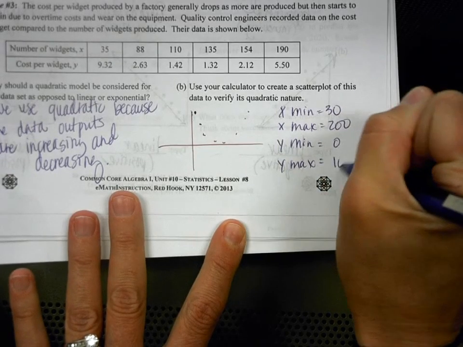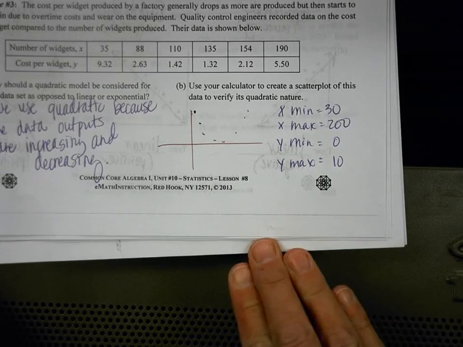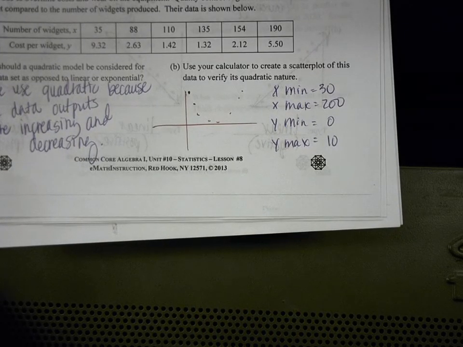And so oftentimes when you're dealing with this, you're going to want to change your windows to actually see what the graph looks like. But it's pretty easy to look at your data and decide what is your biggest and smallest values and go somewhere around there. Okay, any questions?